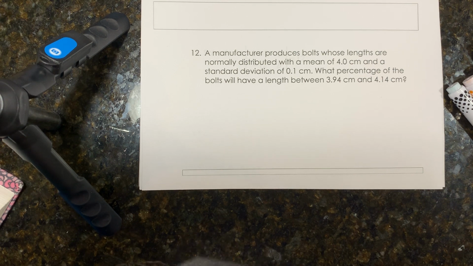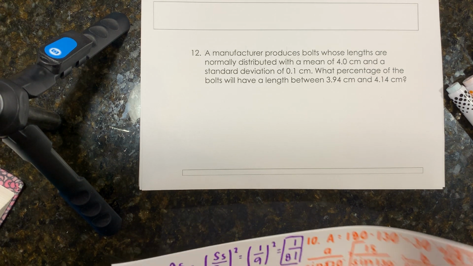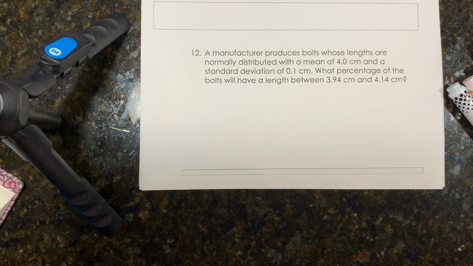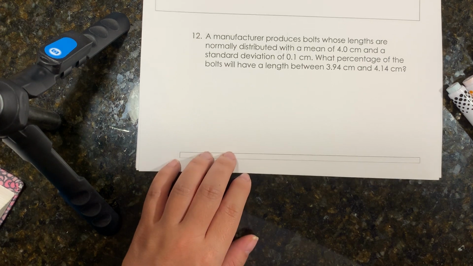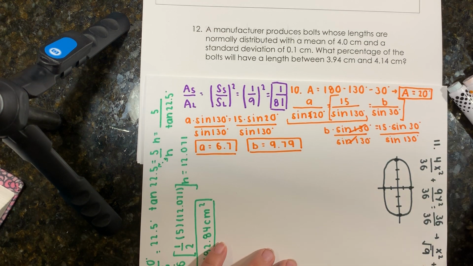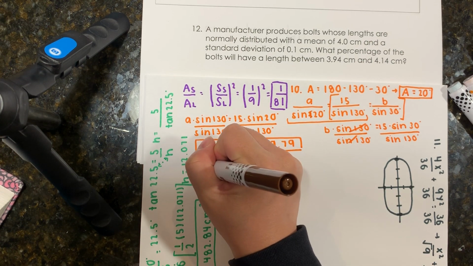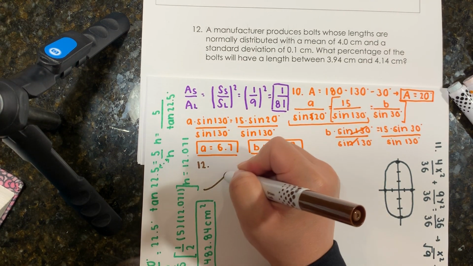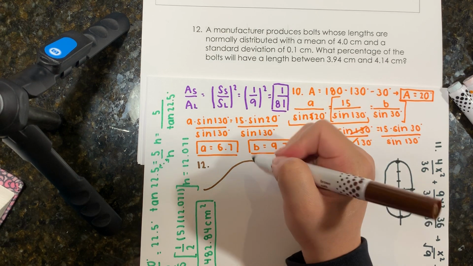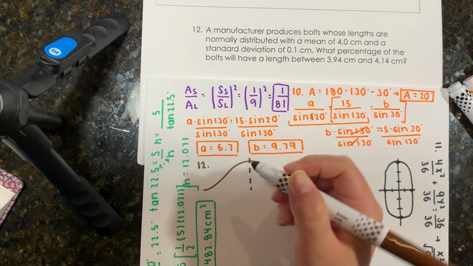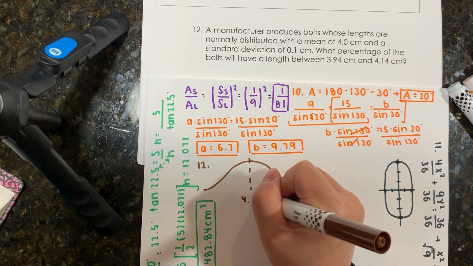Now for number 12, we have a manufacturer produces bolts whose lengths are normally distributed with a mean of 4, a standard deviation of 0.1. What percentage of the bolts have lengths between 3.94 and 4.14? So for this one, I'm going to actually draw a table for you. I have a normal distribution that looks something like this, where the mean is going to be 4.0.